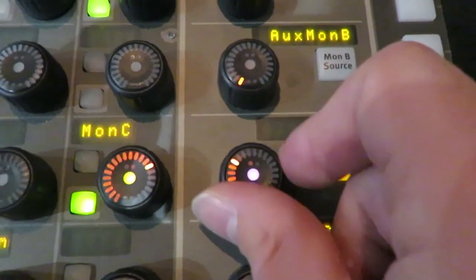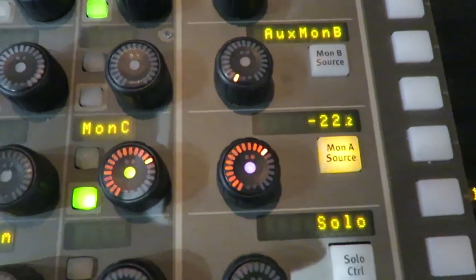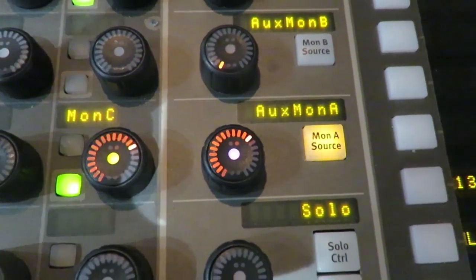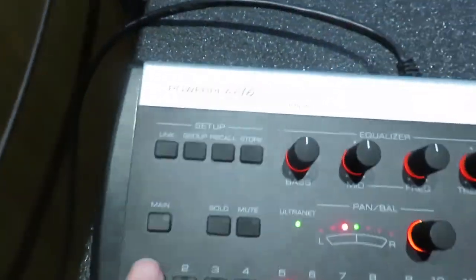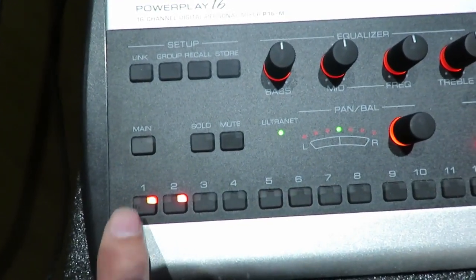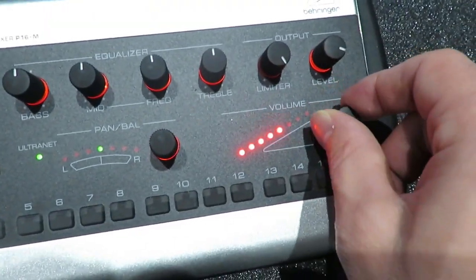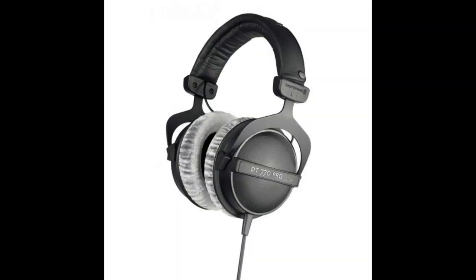If the blue light in the middle of the Mon A master is not lit up, then the bus is muted, and nothing will be heard in the headphones. We can confirm that everything is working on the headphone amp's meters. Mon A is normal to channels 1 and 2 of the amp, and we should see those channels lighting up. You can connect a pair of headphones to the amp to listen in to what the musicians are hearing on the Mon A bus.